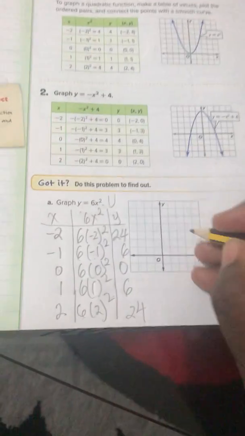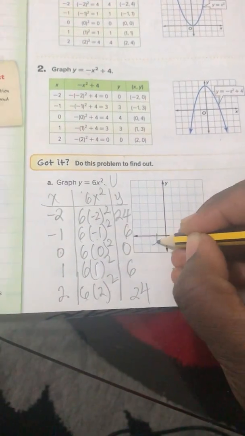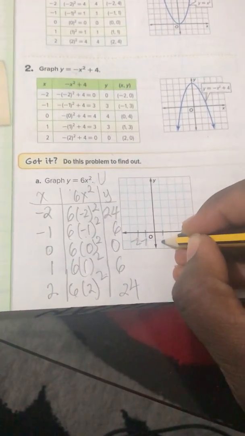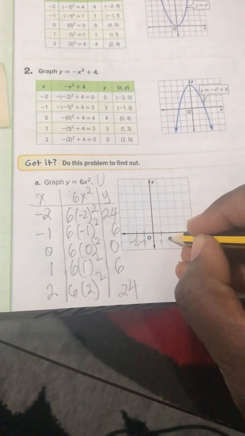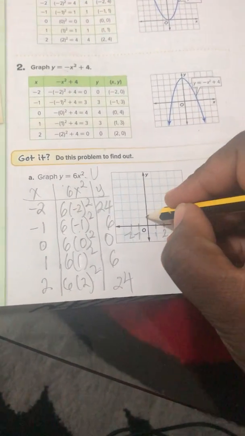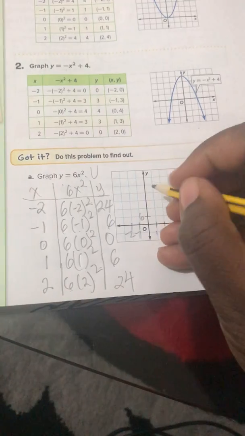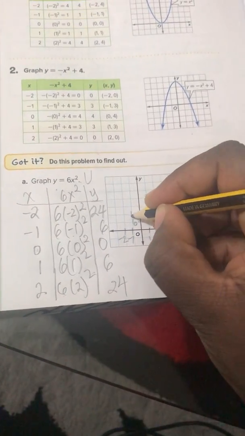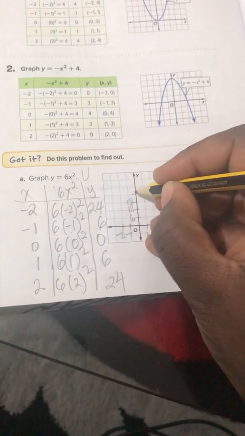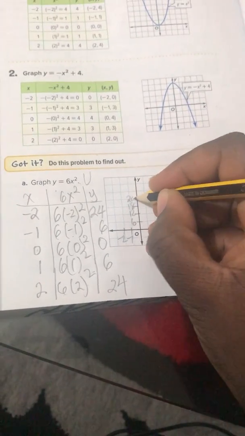Then I come here and I plug. So I have -1, and I have -2. And I have 1, and I have 2. So my numbers are going by 6. So this will be 6, 12, 18, 24.